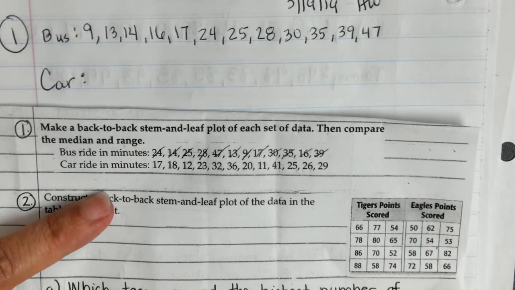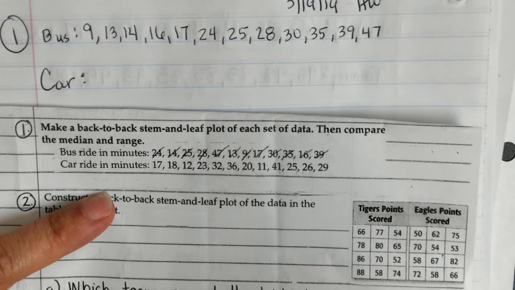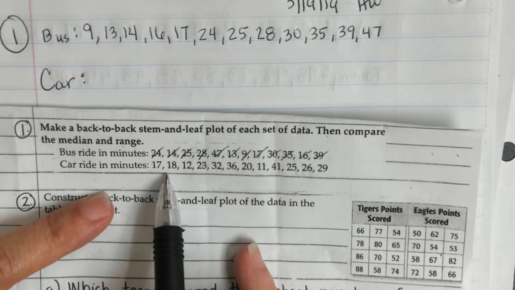You're going to have to do this on notebook paper. There's nowhere to make a stem and leaf plot on this piece of paper for number 1. Okay, I'm going to do the car numbers.